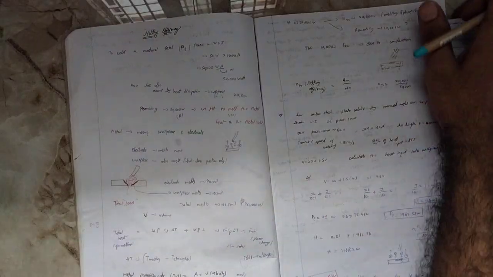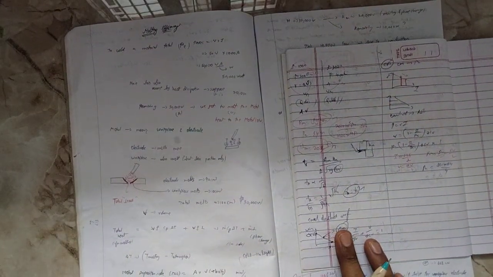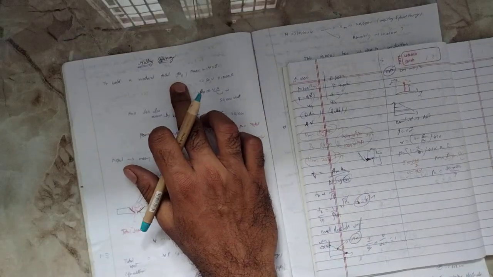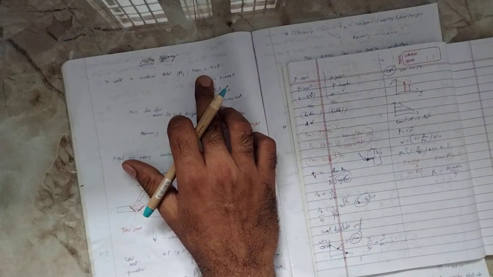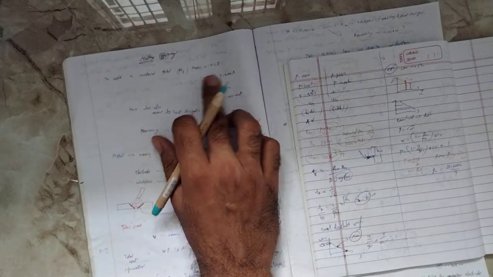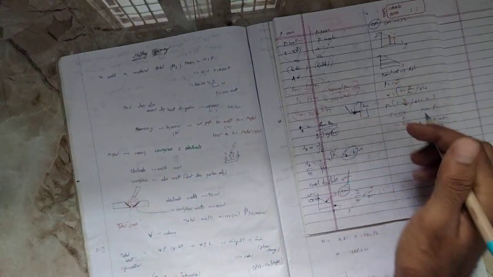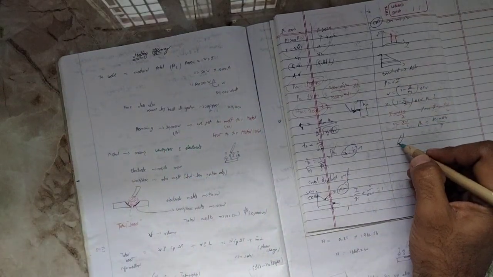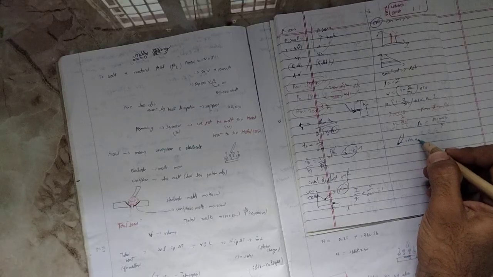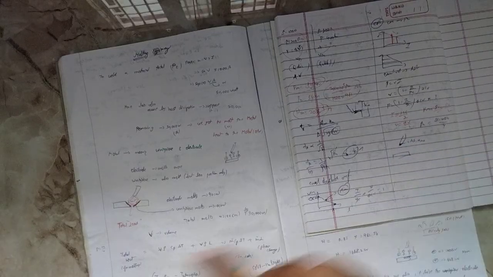Next one is also one of the most important things, guys. We need to calculate the melting efficiency, because to weld the material, total power equals voltage into current. This is the total power we have in our hands, say about 50,000. It is going to weld a certain kind of material.